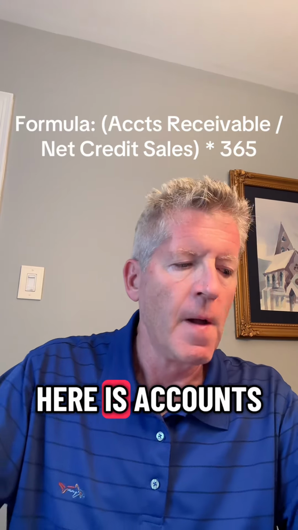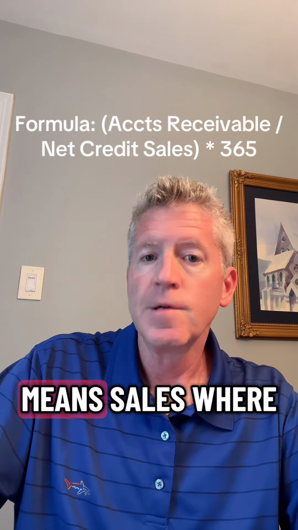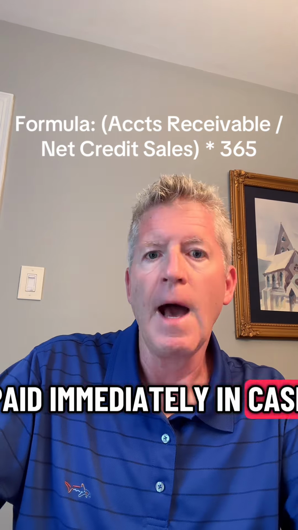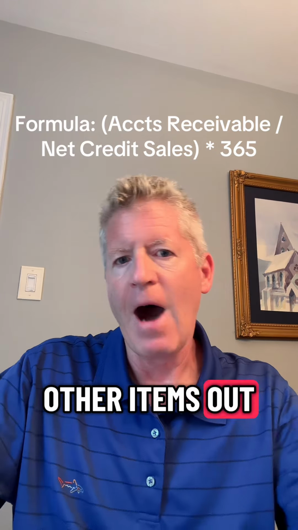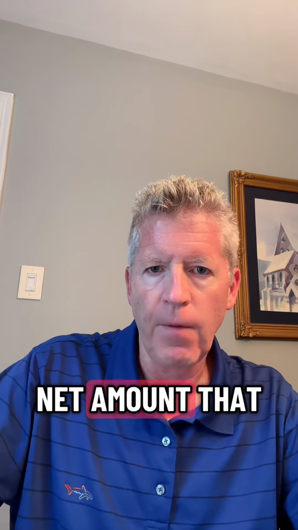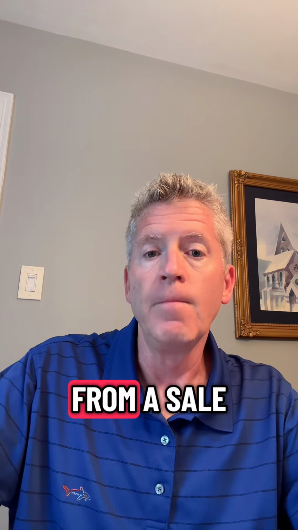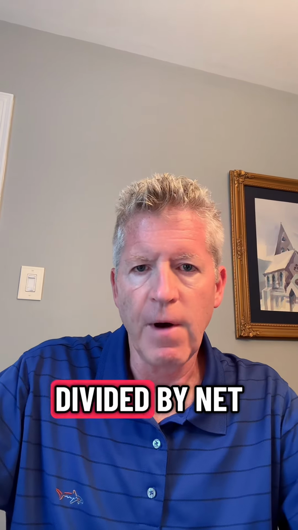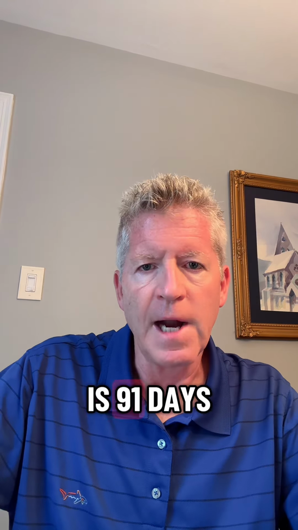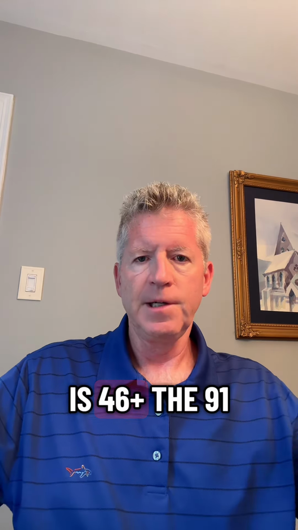So the formula here is accounts receivable divided by net credit sales. Net credit sales means sales where you don't get paid immediately in cash, and we also deduct discounts and other items out of the sale number. So it's the net amount that we're going to receive, no returns, no discounts, that gets removed from a sale that was not immediately paid in cash. So the formula is accounts receivable divided by net credit sales times 365, and that number is 91 days. So the first number for inventory is 46 plus the 91.